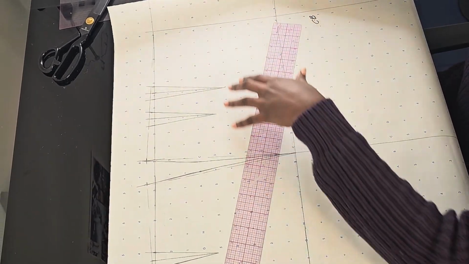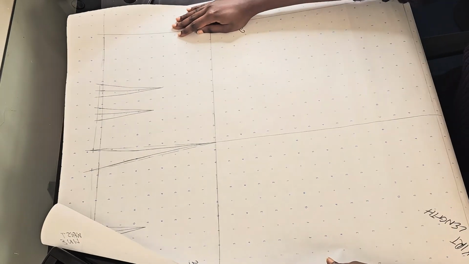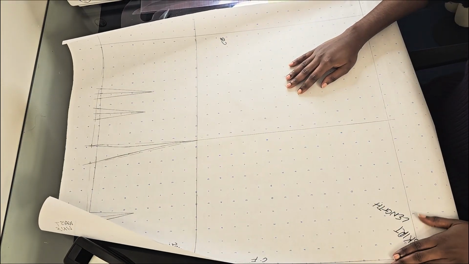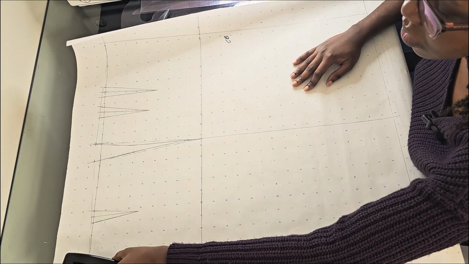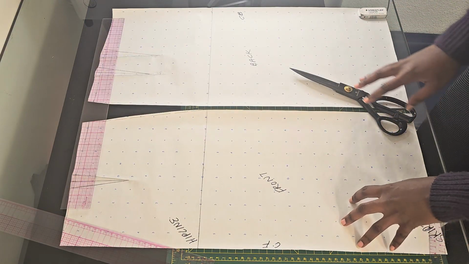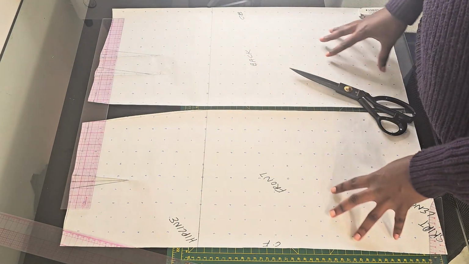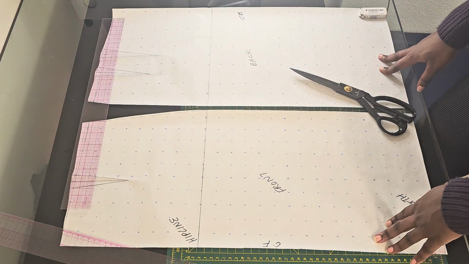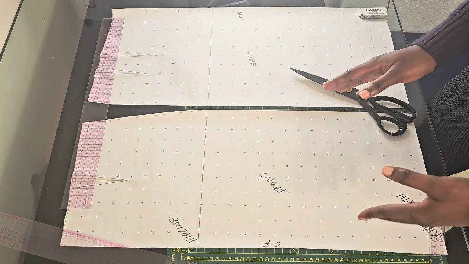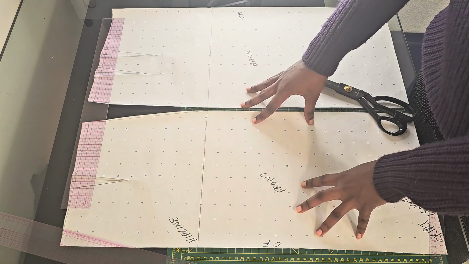So yeah, that's our skirt block. We have our darts on our front. We have our skirt length. We have our hip. This is what the skirt block looks like after cutting it. This is the front and this is the back. So we are done drafting our skirt block, and from this skirt block we can draft different designs just by using it.